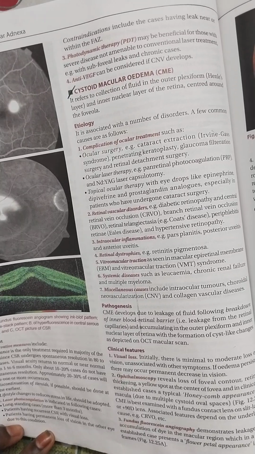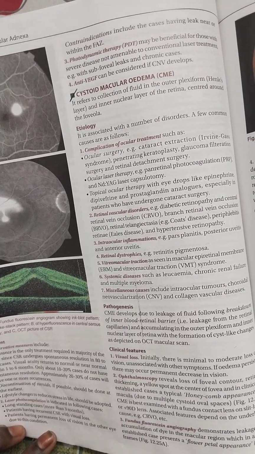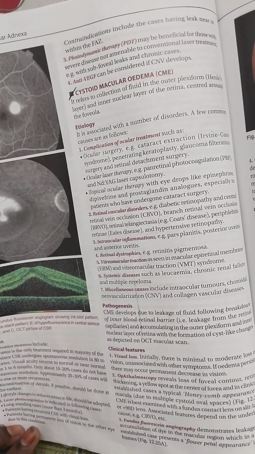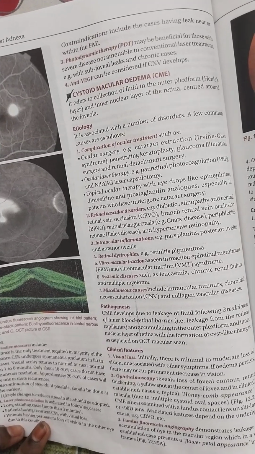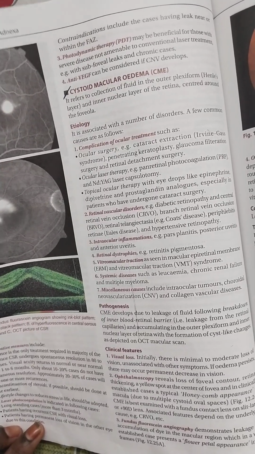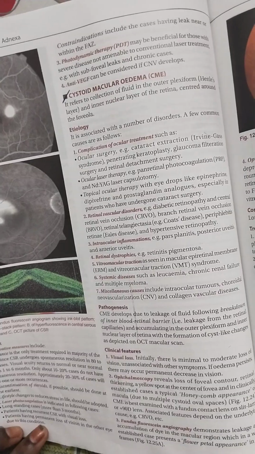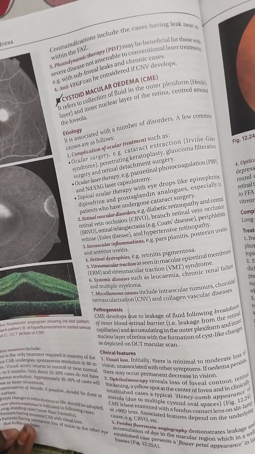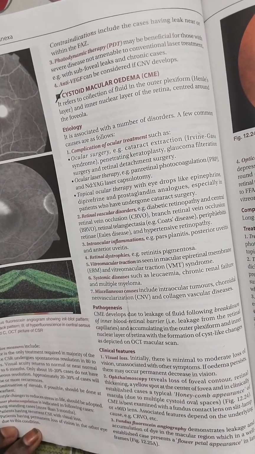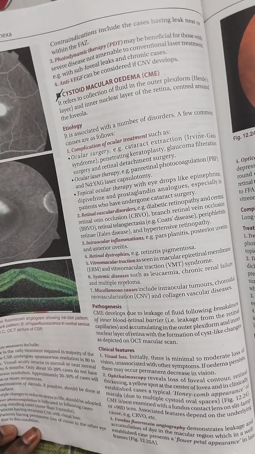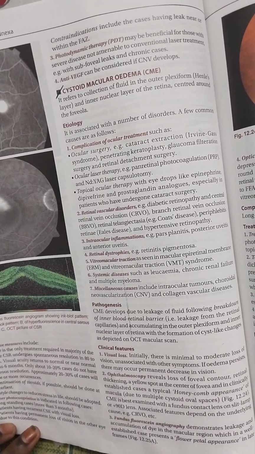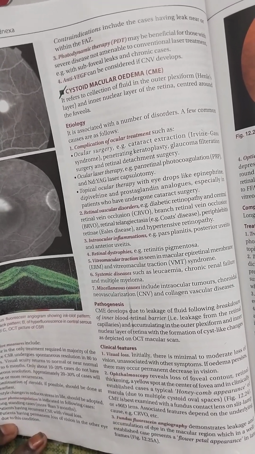Coming to photodynamic therapy, it may be beneficial for those with severe disease, that is, not resolved after conventional laser treatment. For example, the patient may present with signs like subfoveal leaks, and in some chronic cases we will do photodynamic therapy if laser is not working. Next, anti-VEGF: if neovascularization is developing, we will give anti vascular endothelial growth factor so that there will be no proliferation of vessels, which may lead to problems.